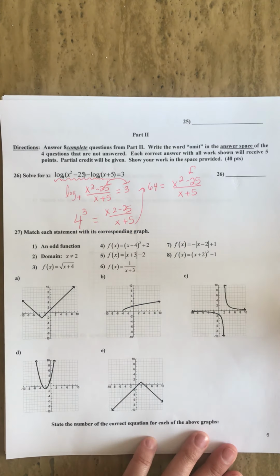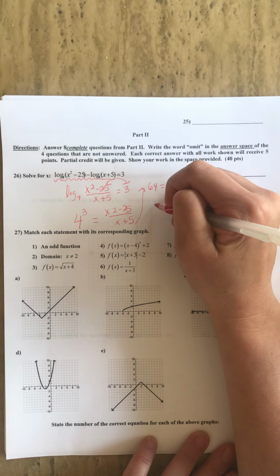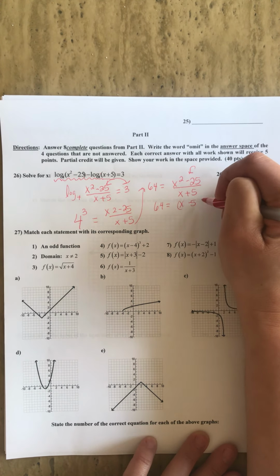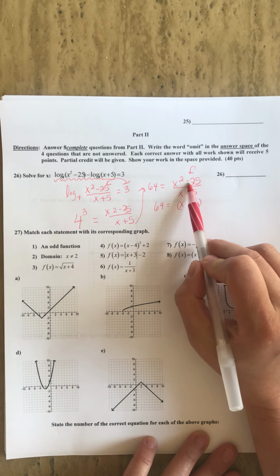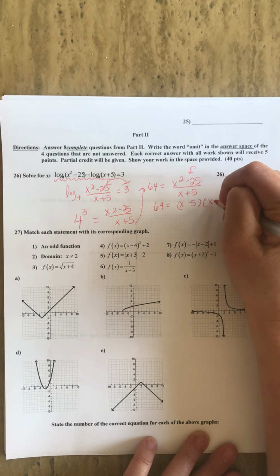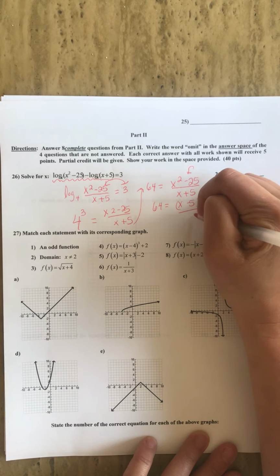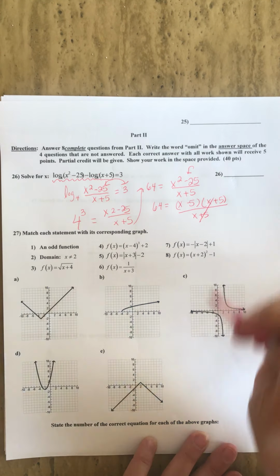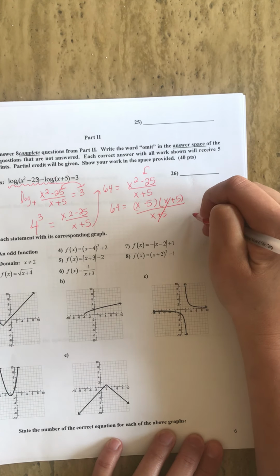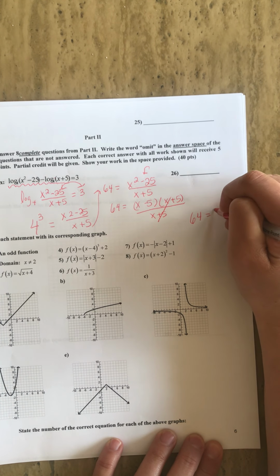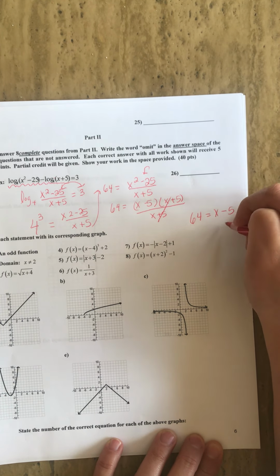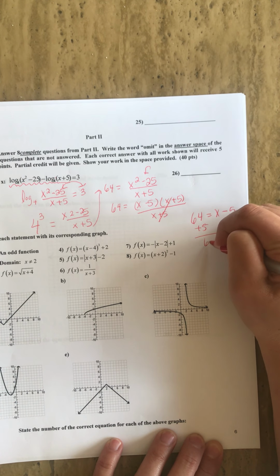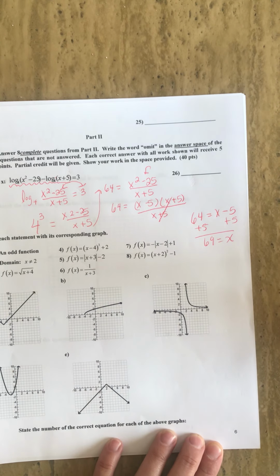We can go ahead and factor that up on top. So we have 64 equals x minus 5. It's a perfect square. It's the difference of 2 perfect squares. x plus 5. x plus 5 divided by x plus 5 cancel each other out. We're left with 64 equals x minus 5. We add 5 to both sides of the equation, and 69 is equal to x.